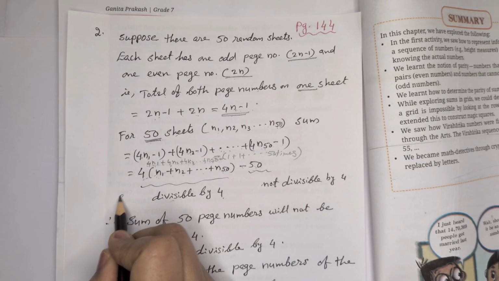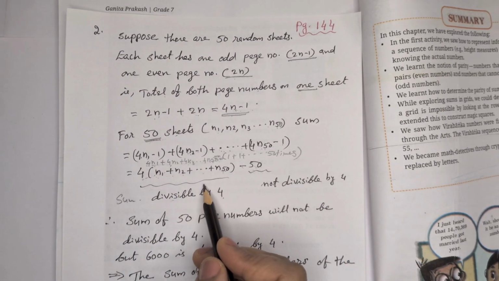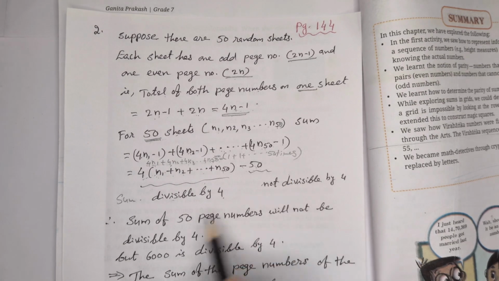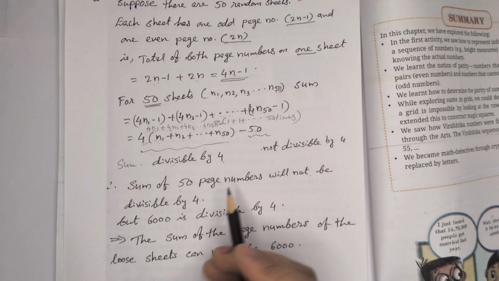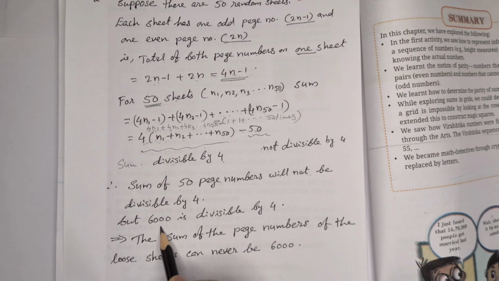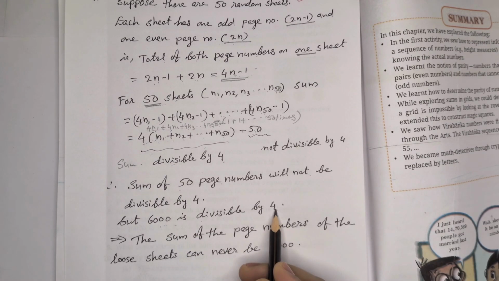Which means the sum is not divisible by 4. From that 50, when we are minusing, the sum of 50 page numbers will not be divisible by 4. But here it is given 6,000, and we know that 6,000 is divisible by 4. We can completely divide it by 4.